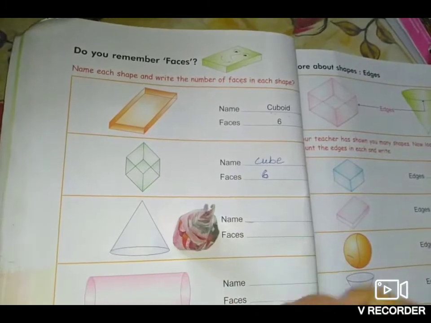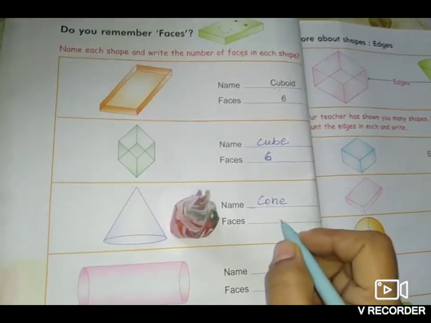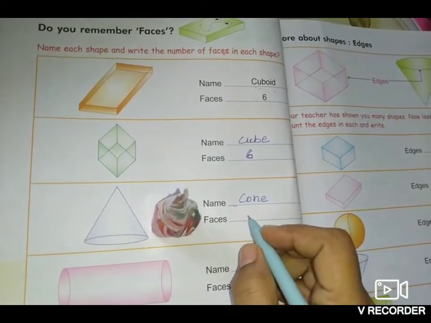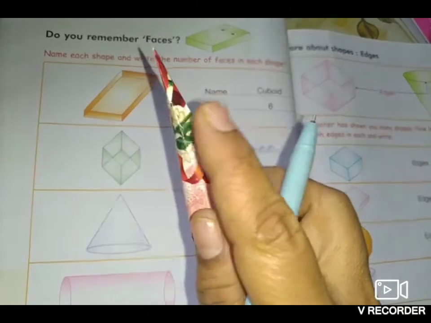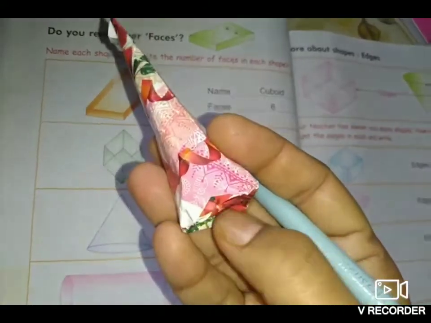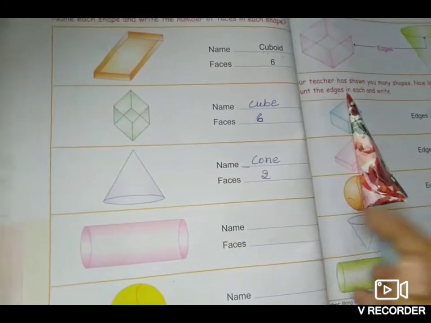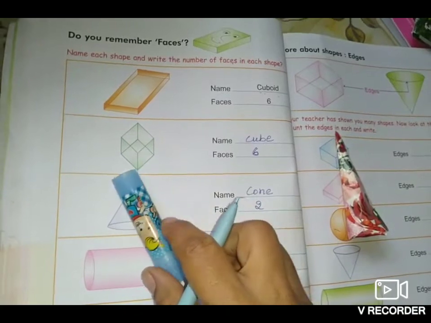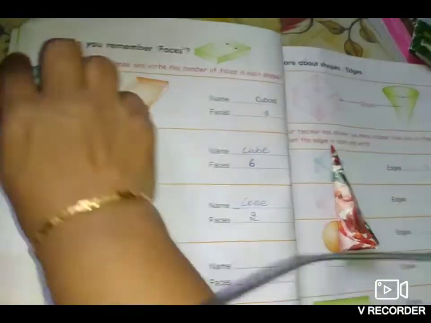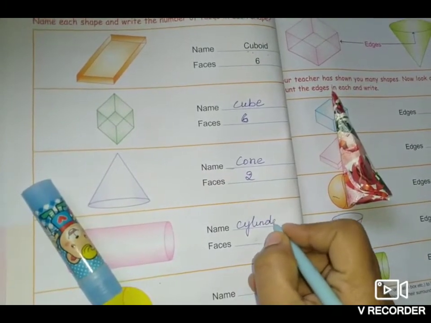Now take the shape of cone. This is called the birthday cap. For example, the birthday cap is called cone. Cone shape. In cone shape, how many faces are there, children? This is 1, the curved one and base 1, down 1. So 2 faces. Again in a cylinder, take the help of cylinder. How many faces are there? 1, 2, 3. So in a cylinder we have 3 faces.